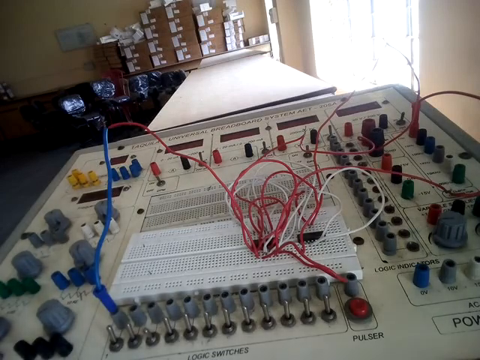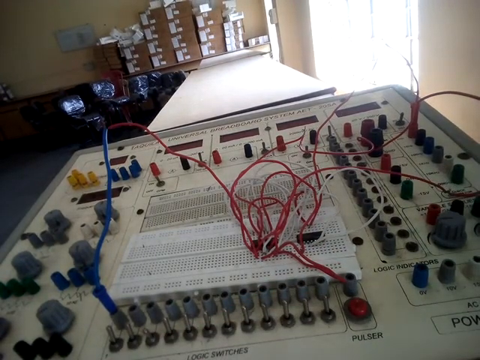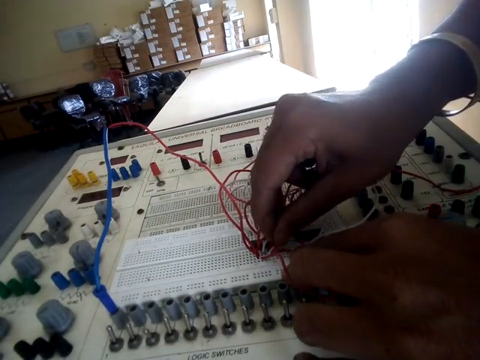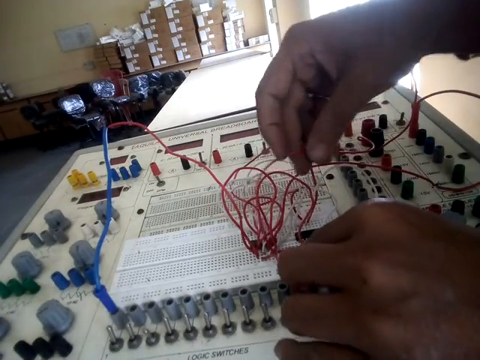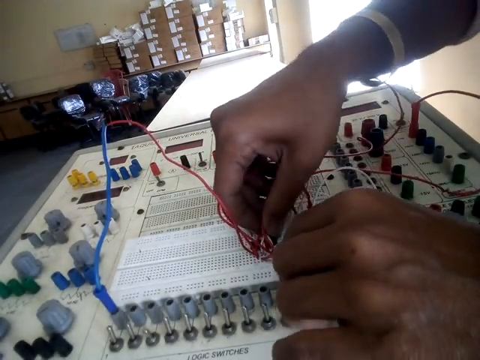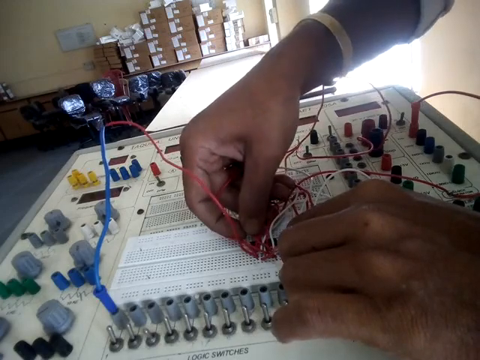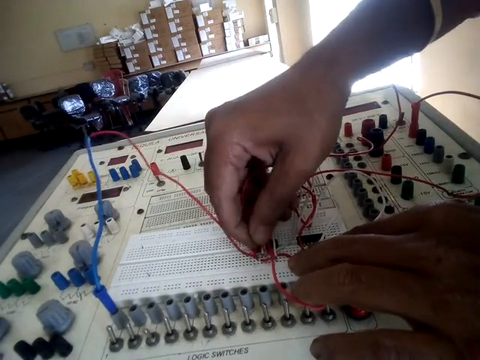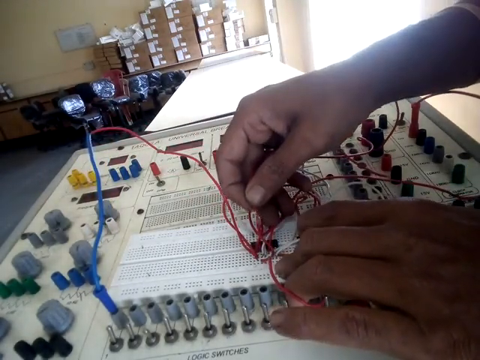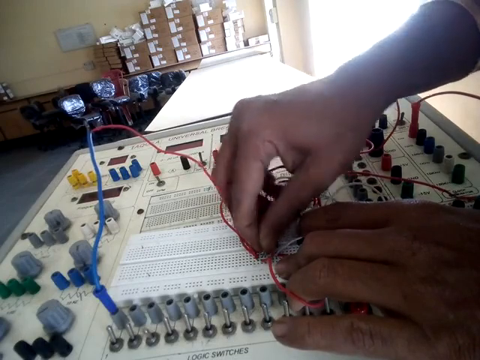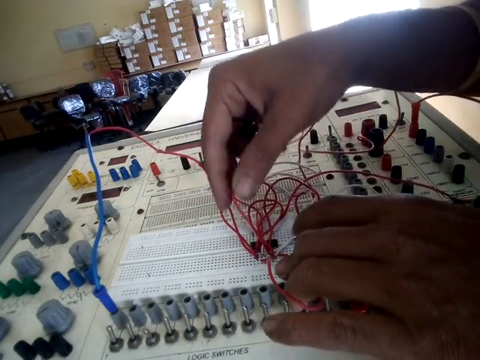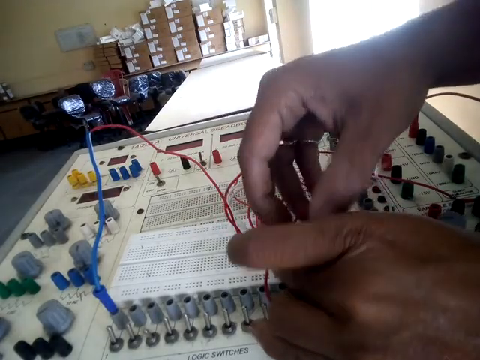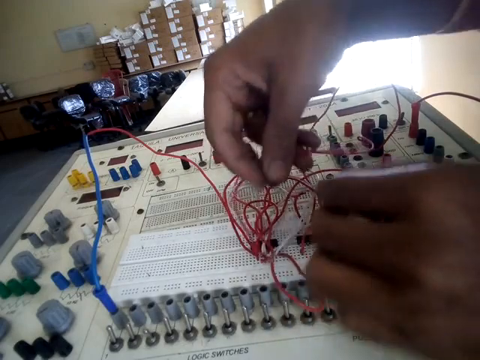Next, pin number 6 of the first IC and pin number 2 of the second IC will be shorted.